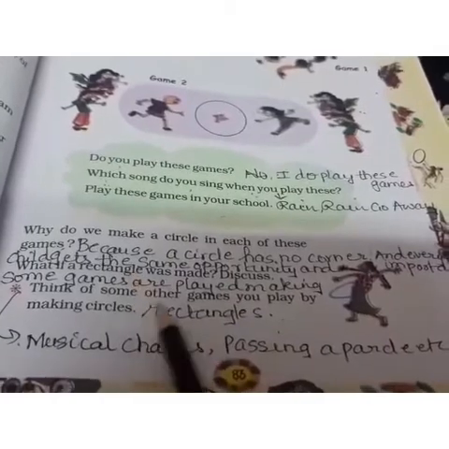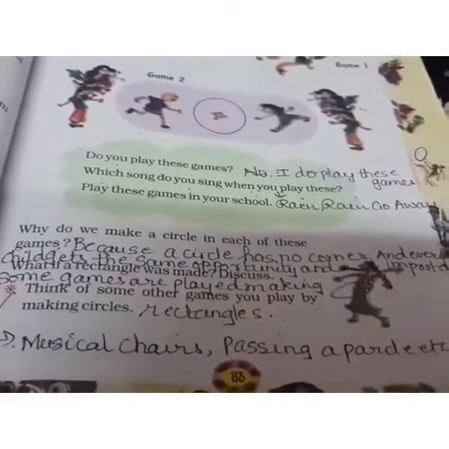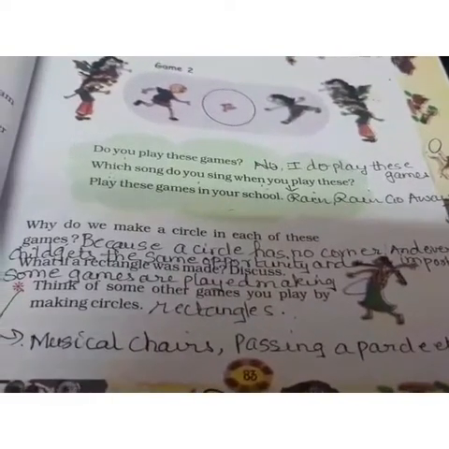Now अगर हम कुछ ऐसे जैसे क्रिकेट की गेम होती है उसमें रेक्टेंगल, लेकिन जो बाउंड्री होती है वो तो सर्कुलर ही होती है.